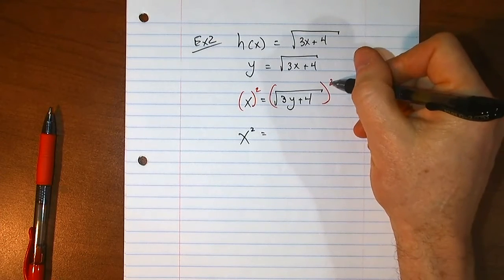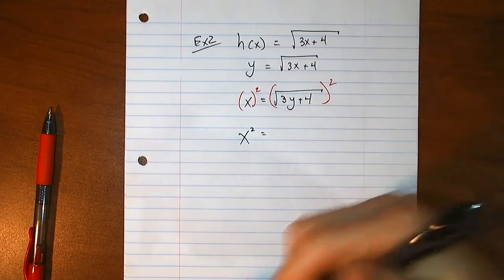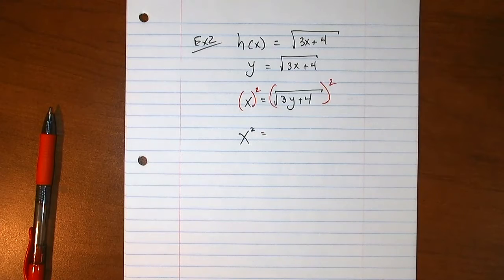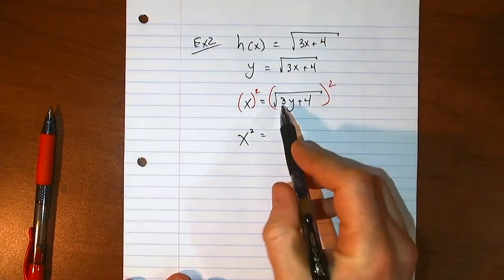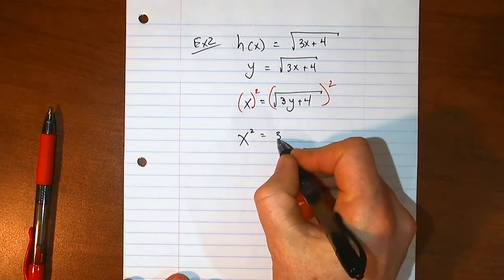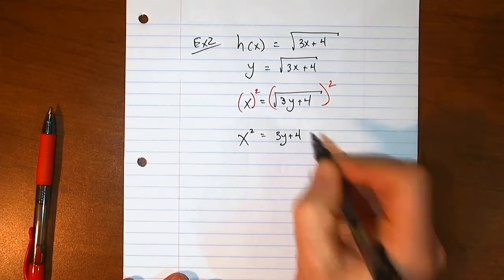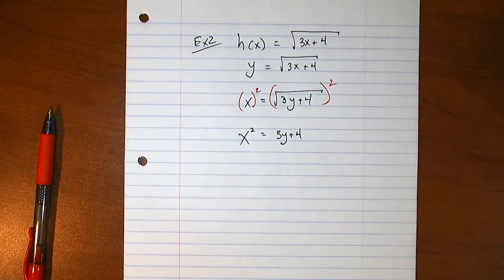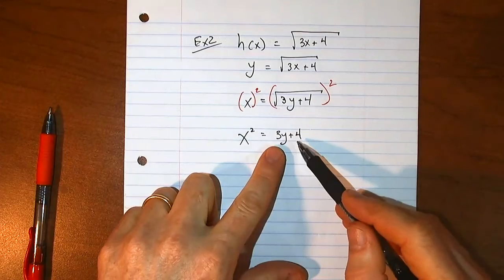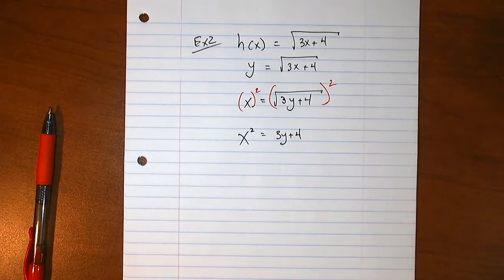On the right-hand side, remember the purpose of the square is to cancel out the radical. So when the square and the radical bump into each other, they cancel each other out. They completely eradicate each other. They're gone, which means the 3y plus 4 is left all by itself. There's nothing to impact that anymore. There's no square root sign because it was canceled by the square. There's also no square because it was canceled by the square root sign. So I'm just left with 3y plus 4.